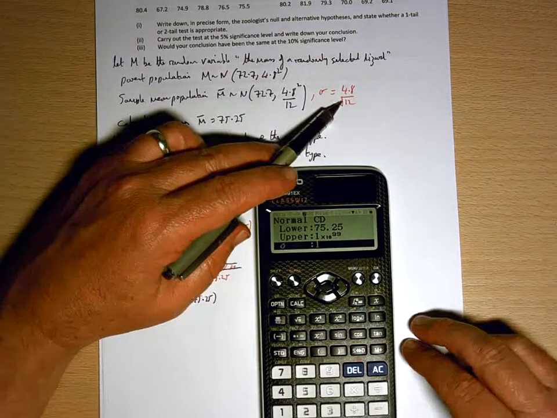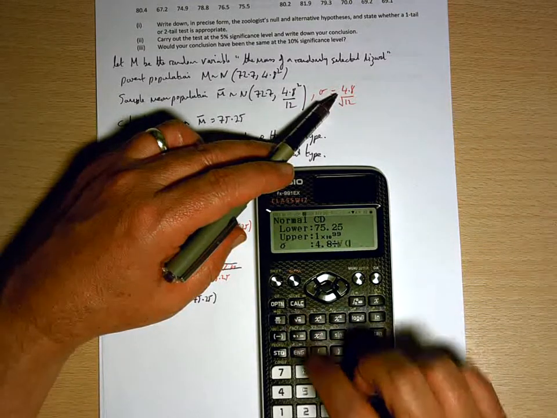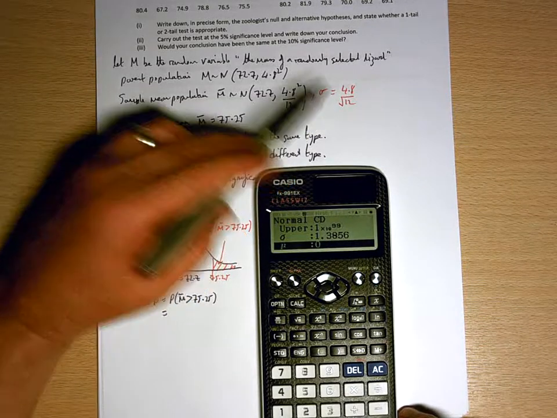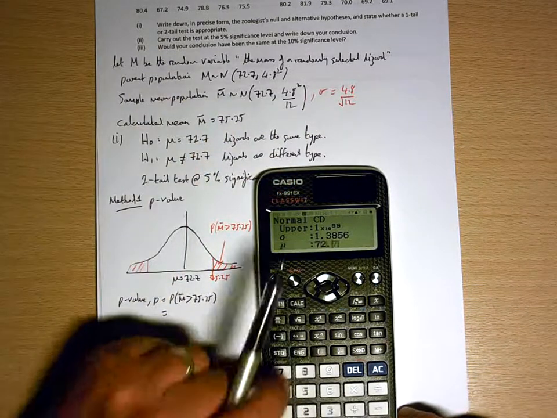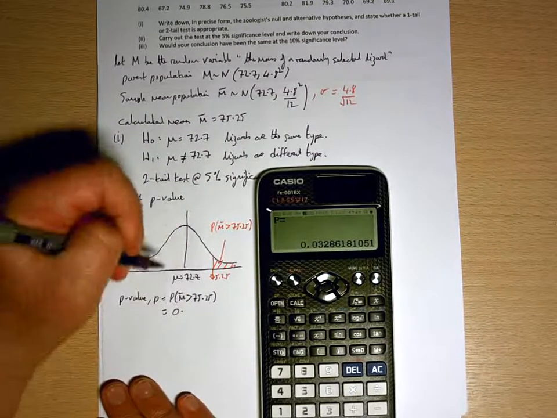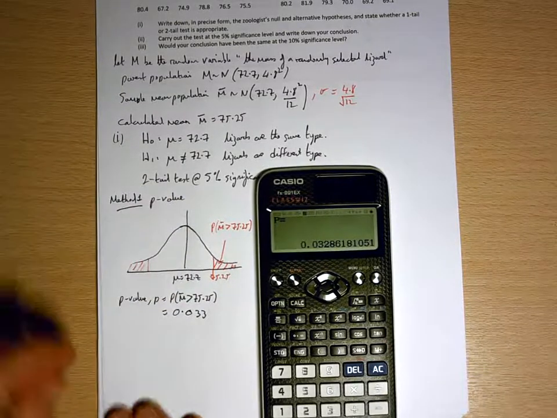Standard deviation is going to be 4.8 over square root of 12, and the mean is 72.7, so that works out to be 0.033.